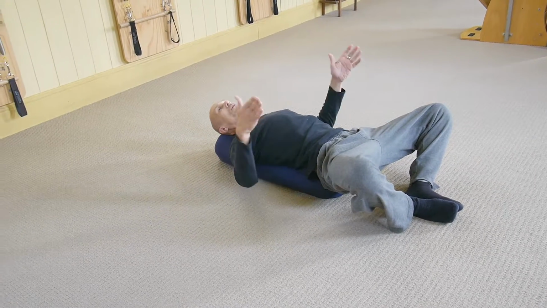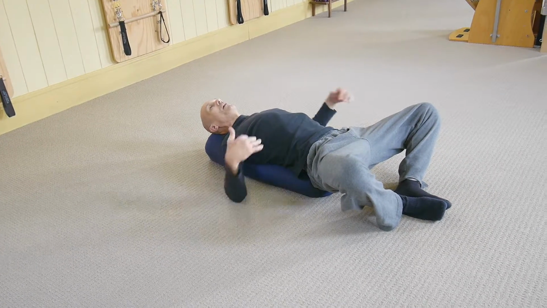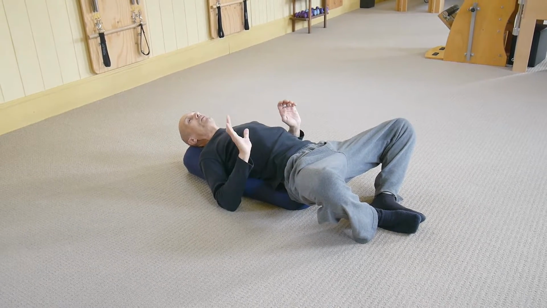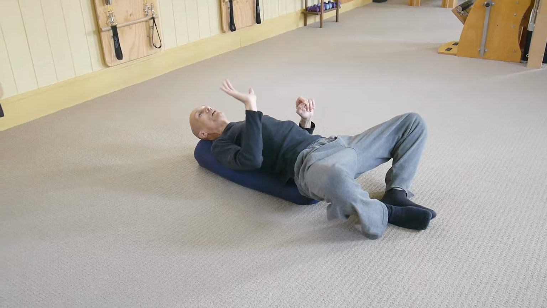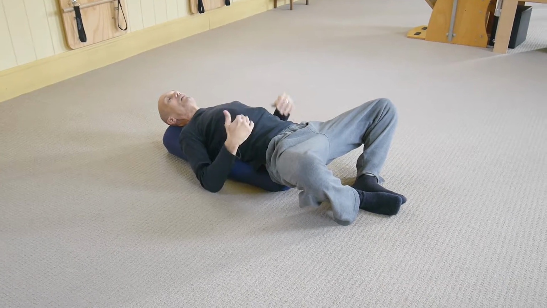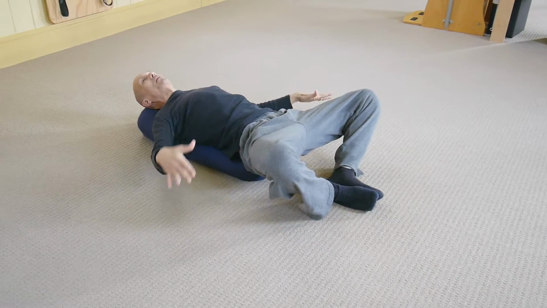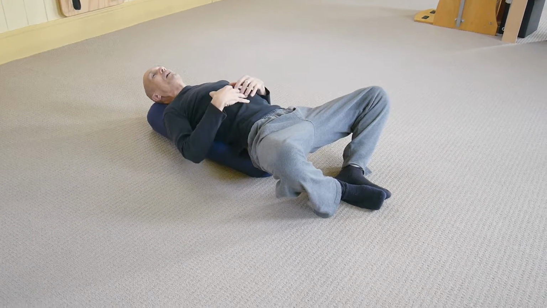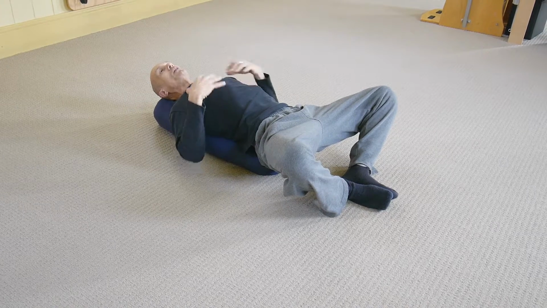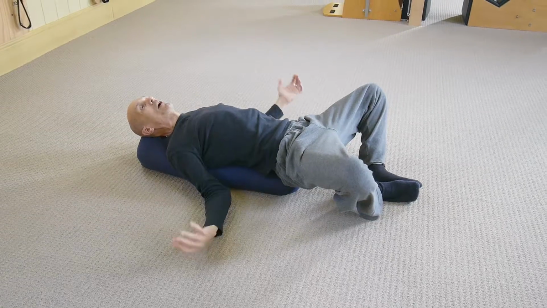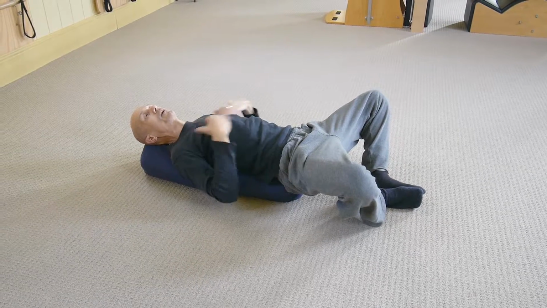We're using gravity. And the reason we don't just do this on a flat floor is because the bolster between the shoulder blades and up through the spine is more affirming than just a flat floor. And secondly, it relieves so much tension across the front of the body because the whole body is just falling out around the bolster and opening up the front of the body.